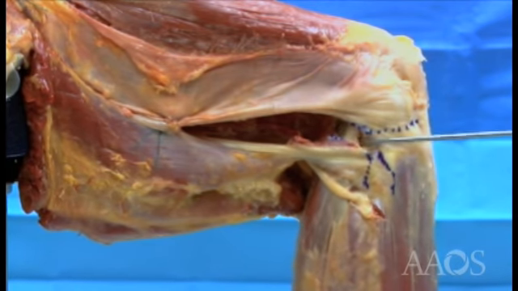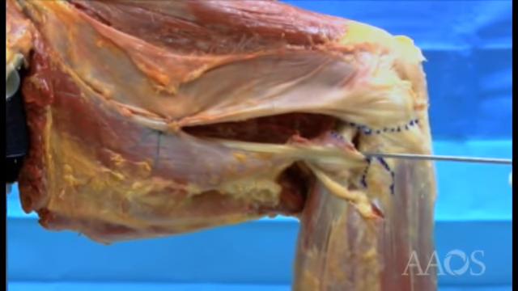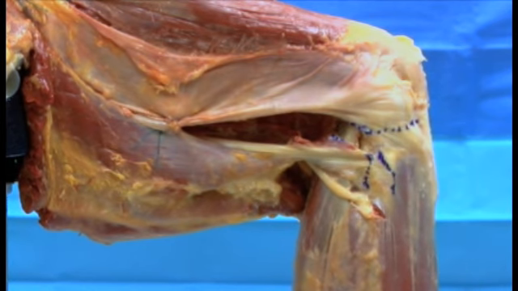Finally, the lateral aponeurotic expansion, again, is a thin, flimsy layer which connects the short head of the biceps to the posterior aspect of the fibular collateral ligament.